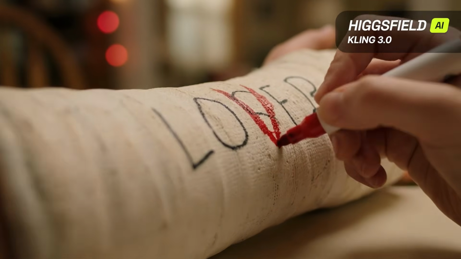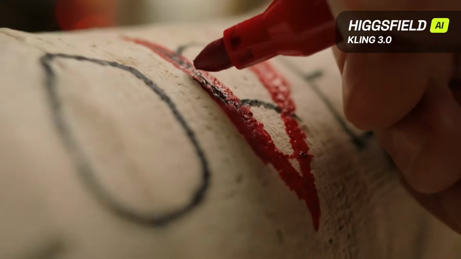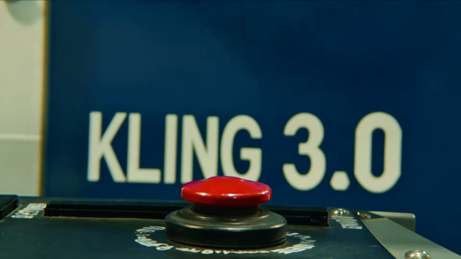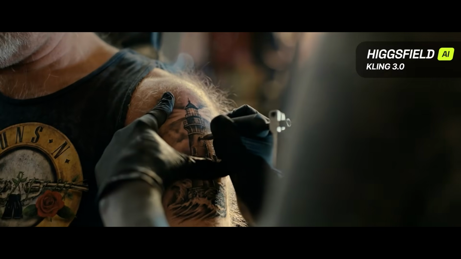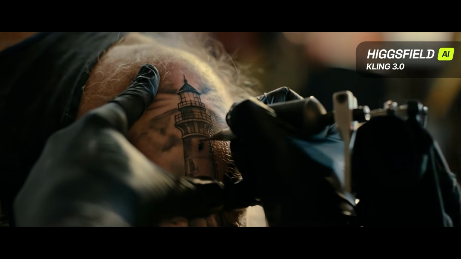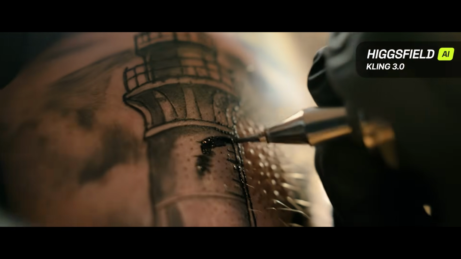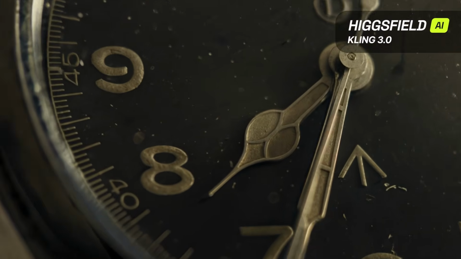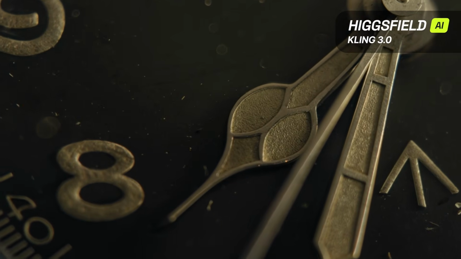Text rendering is handled at a native level as well. The model can produce clear, structured text for things like signs, subtitles, storefronts, and generated lettering with far less distortion or information loss than earlier models. This makes it much more usable for ads, UI mockups, and any content where readable text actually matters.